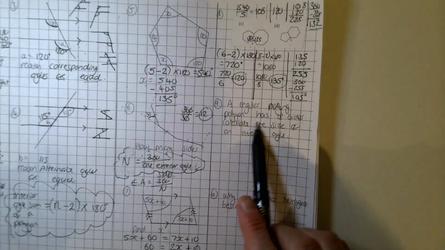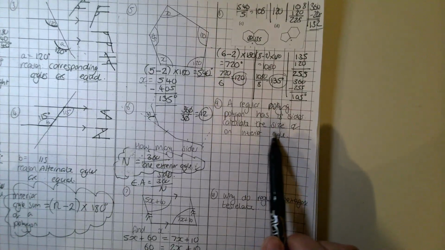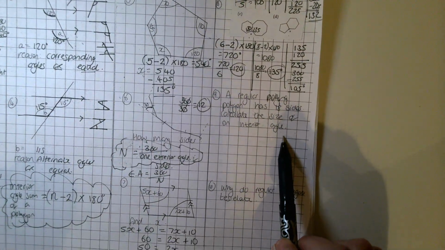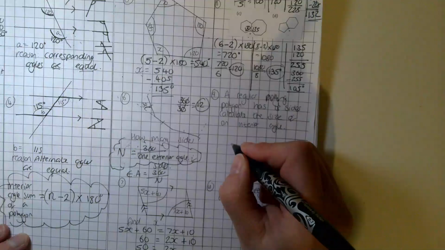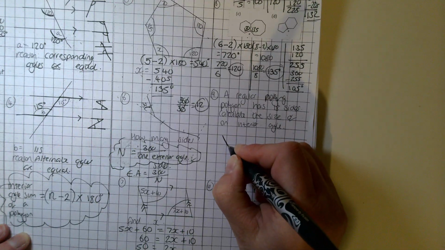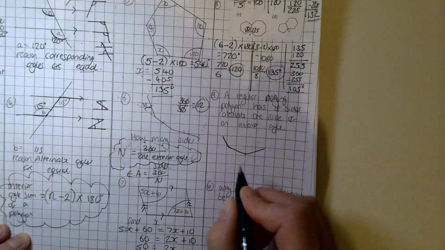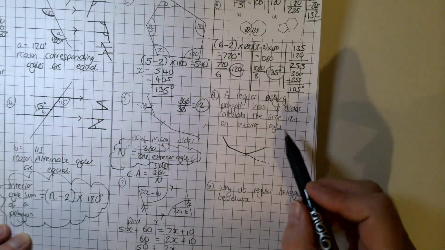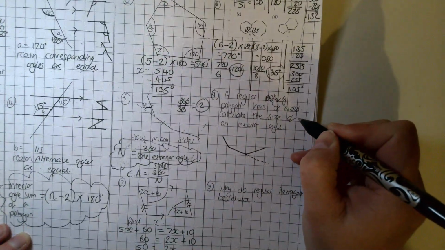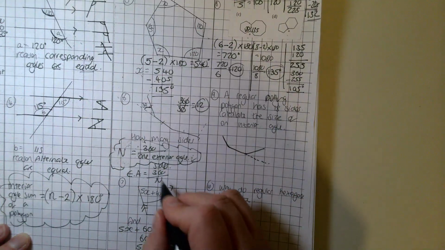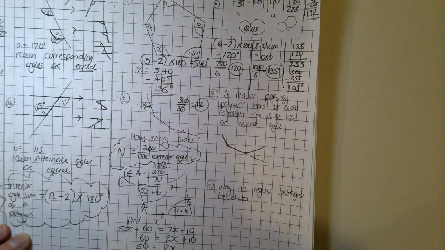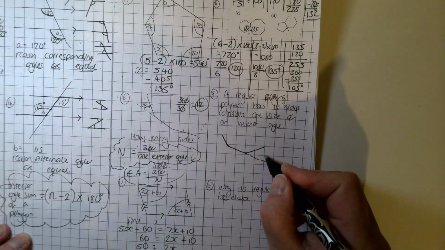Okay, a regular polygon has 18 sides. Calculate the size of one interior angle. Now this one's quite tricky. For this one, you need to remember that interior and exterior angles add to 180. So if I draw a little diagram and it's saying it has 18 sides, I need to use my formula over here to work out what one exterior angle is.